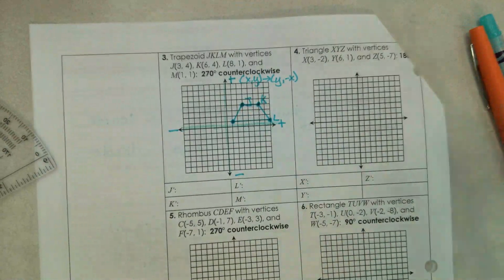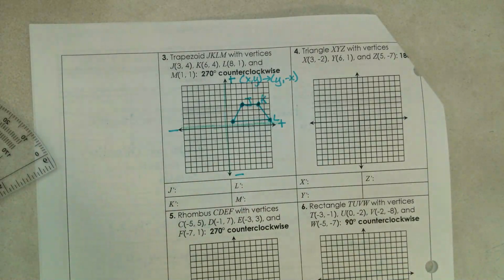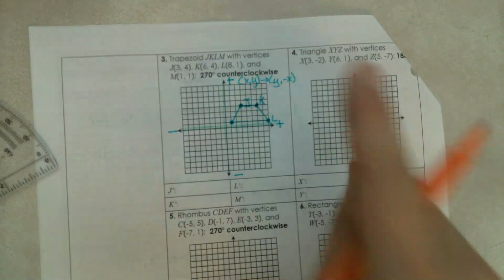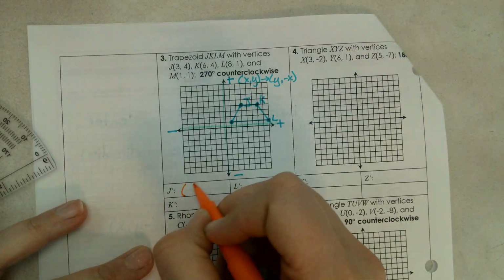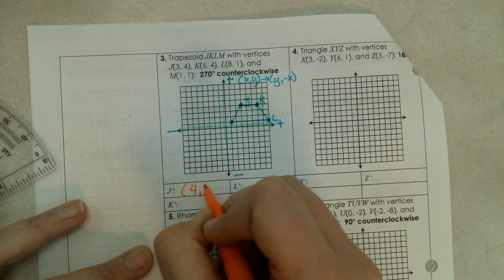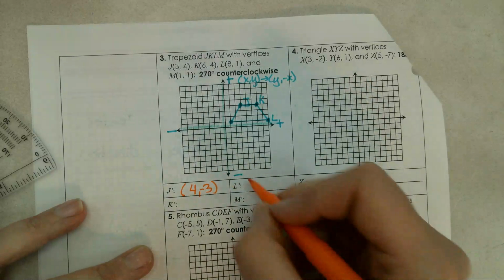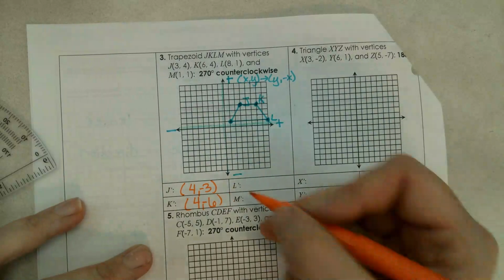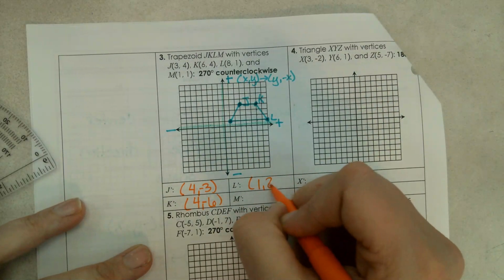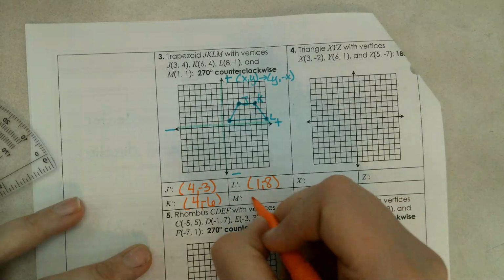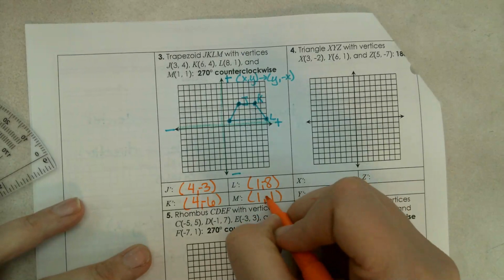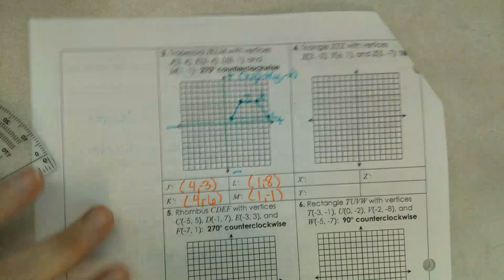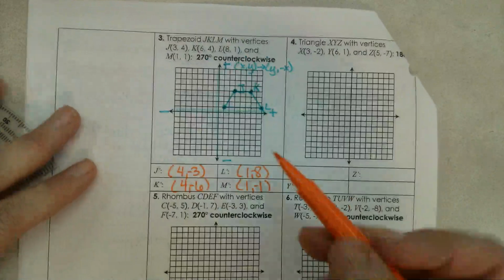Awesome. Okay, there's my pre-image. Now I'm going to apply that rule. I'm going to switch my x and y and only change the sign of my x. So this is going to be 4, 3, change the sign of my 3. Okay, 4, 6, change the sign of my 6. 1, 8, change the sign of my 8, and 1, 1, change the sign of that second one, which is now my y. That's not confusing, right?